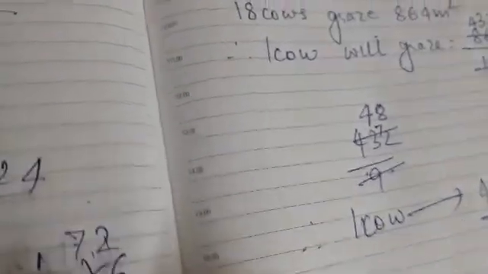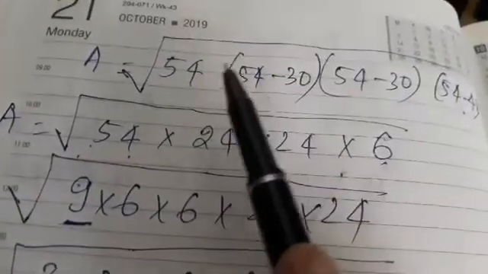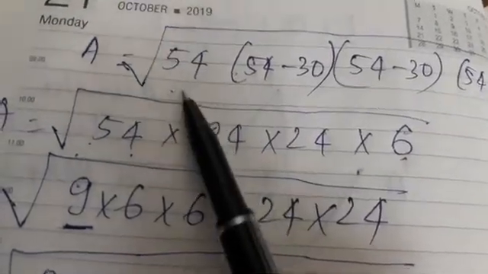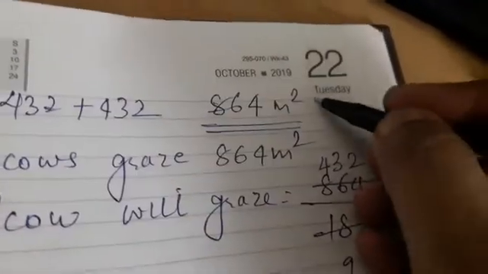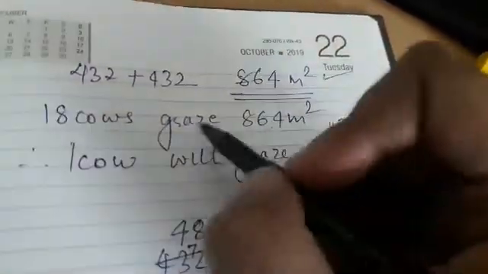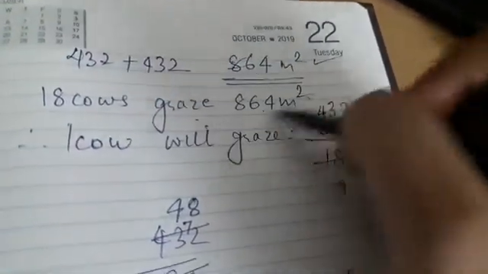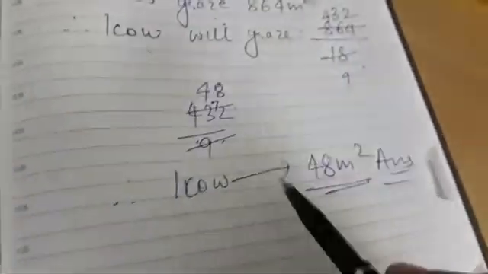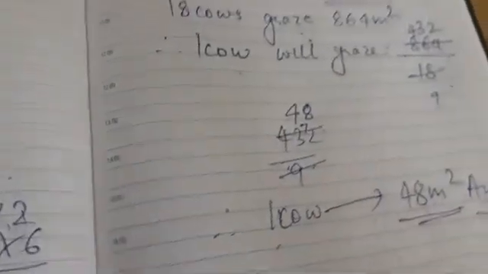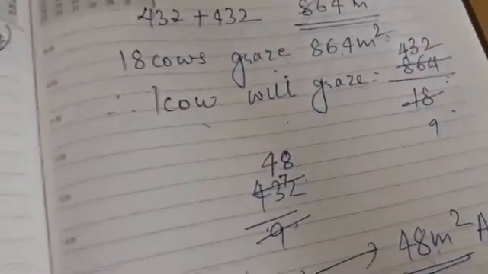So I hope it is clear to you that we first find the area of the rhombus by finding the area of triangle. Since both the triangles will have same area, we will add the two, that the total will be 64 centimeter square. Then 18 cows are grazing this much field, this much area, one cow will graze. Dividing, we get 48 meter square as the answer. Okay, this completes your question number 5. Now, question number 6.